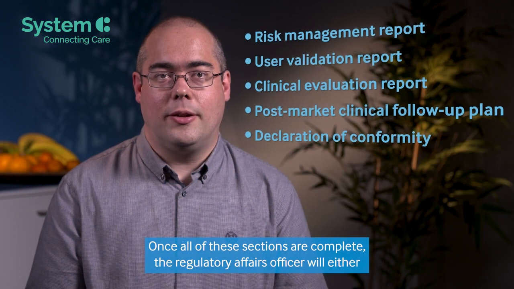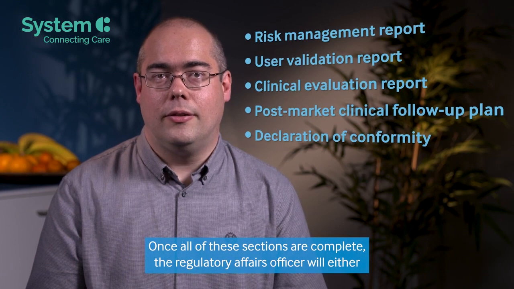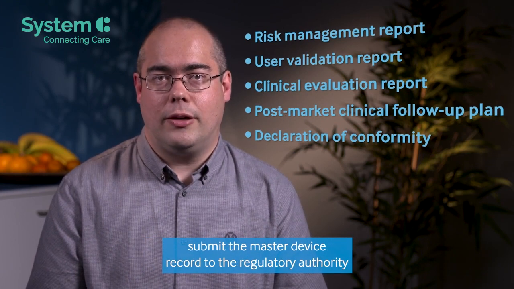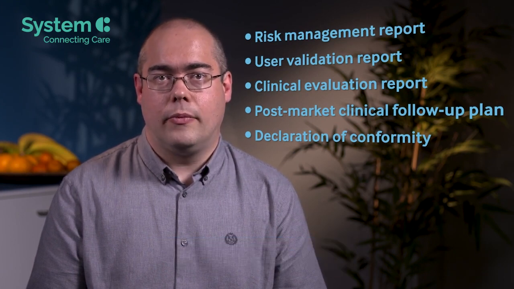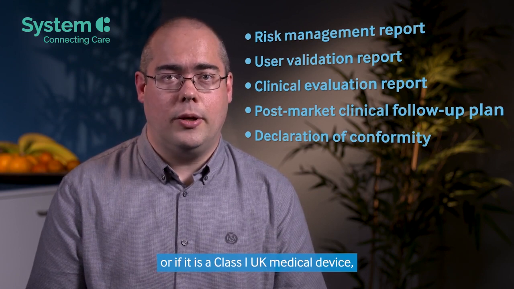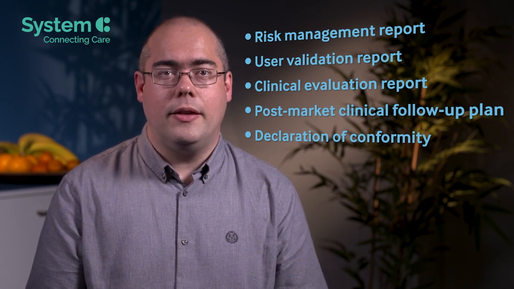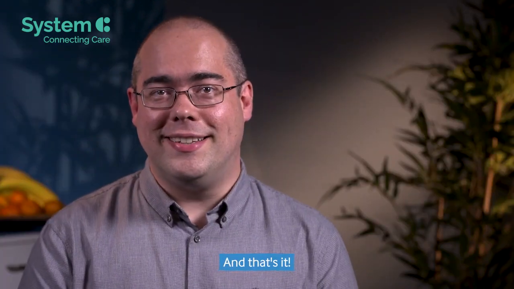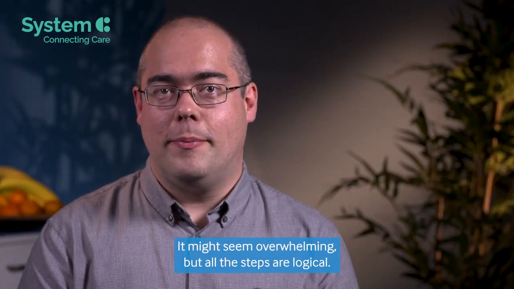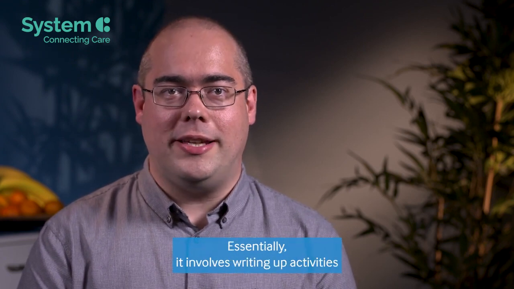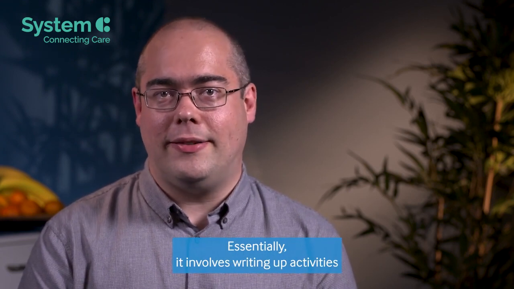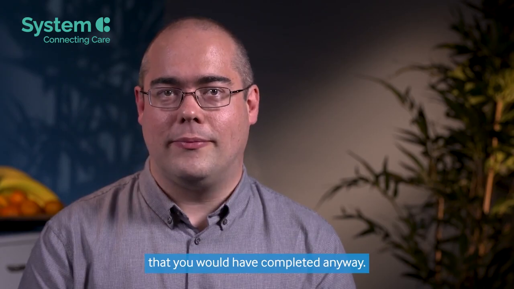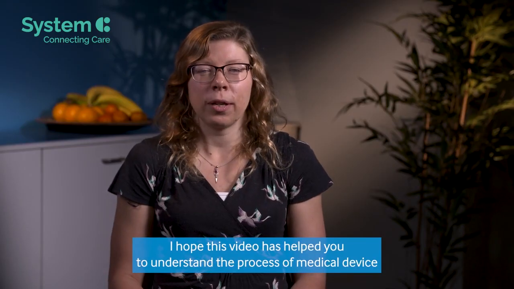Once all of these sections are complete, the Regulatory Affairs Officer will either submit the master device record to the regulatory authority, or, if it's a Class 1 UK medical device, the officer will certify that your product is ready for use. And that's it! It might seem overwhelming, but all the steps are logical. Essentially, it involves writing up activities that you would have completed anyway. I hope this video has helped you to understand the process of medical device development.